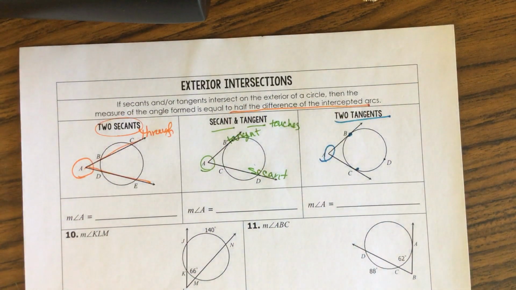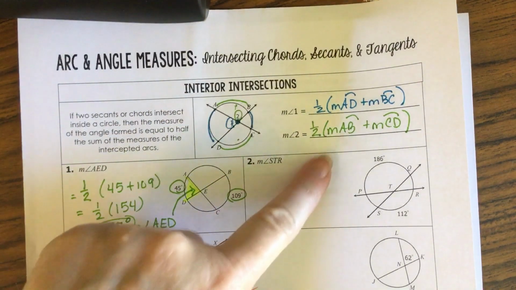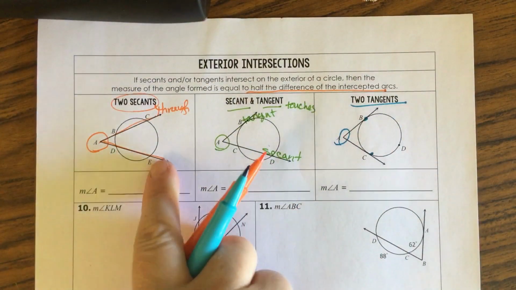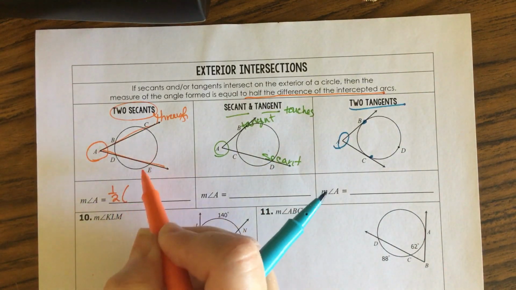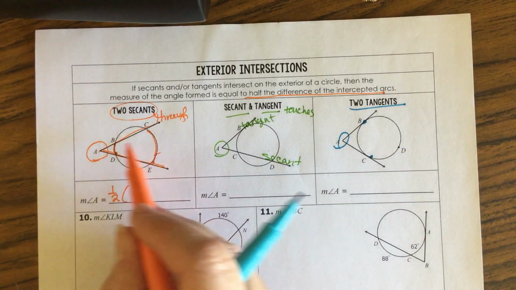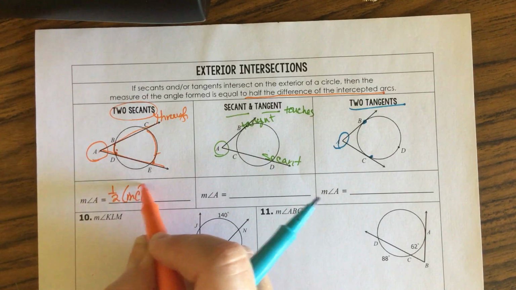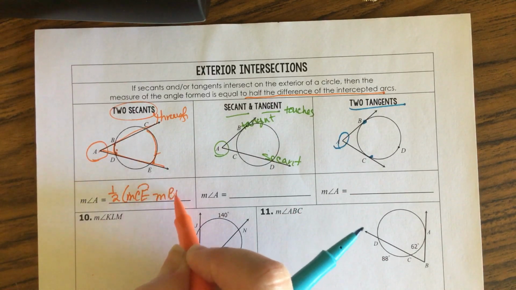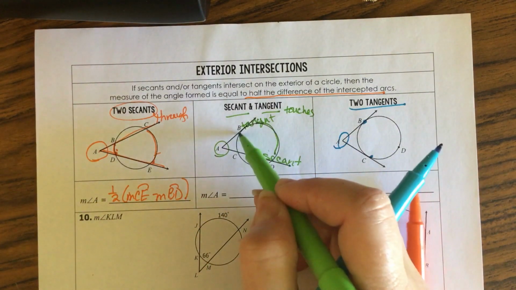Remember, the other page said that if it was inside, we added. If it's outside, we subtract. So this is simply going to be 1/2 this one minus this one. The big one minus the small one. So we have the measure of CE minus the measure of BD. Same thing here. Big one minus the small one.